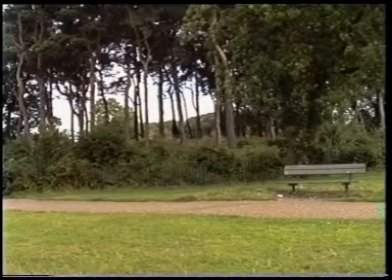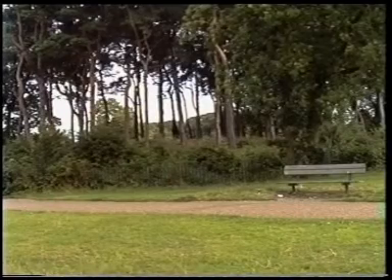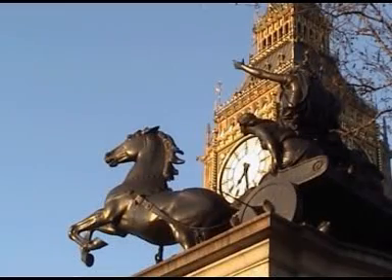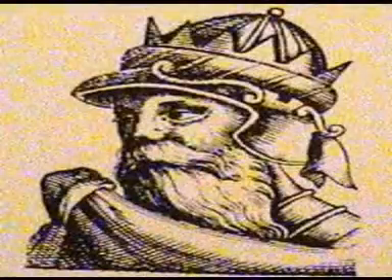Boadicea's legendary burial mound here on Parliament Hill appears to have influenced the siting of her famous statue in the shadow of Big Ben, and links our parliamentary system with the lost Molmutine laws of the ancient British kings.